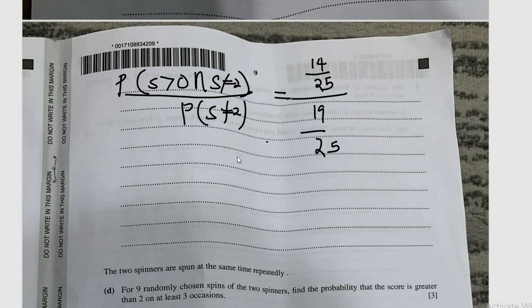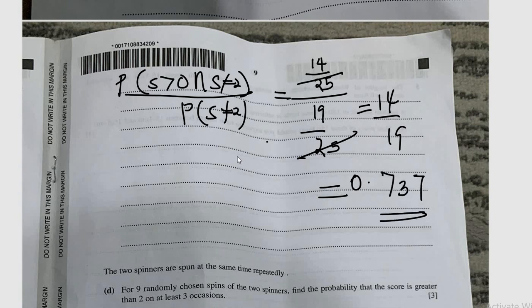At the end of the day, what do we have? We have 14 over 19. So 14 divided by 19 is 0.737. That's it. Let's move to the next one.